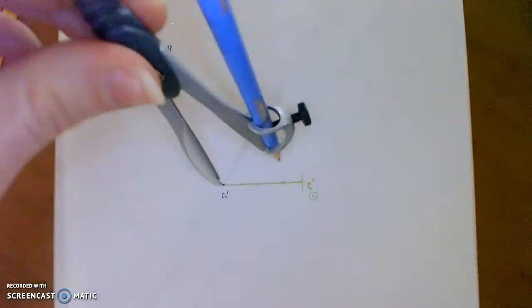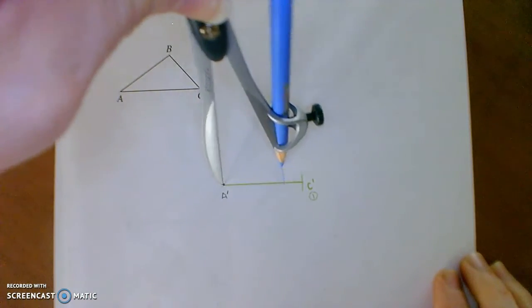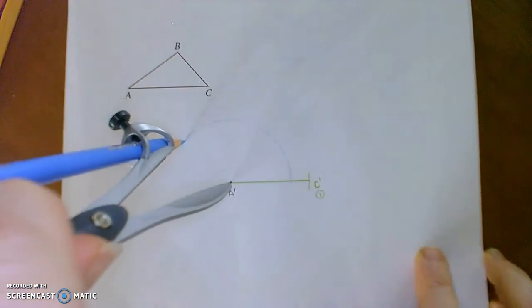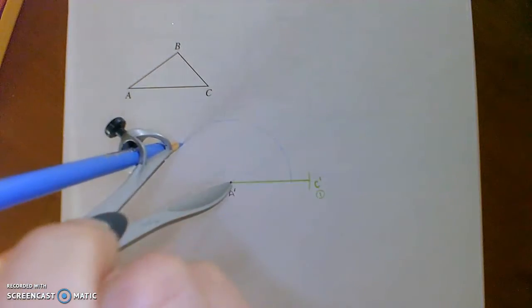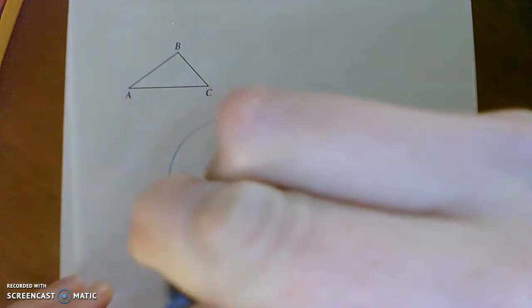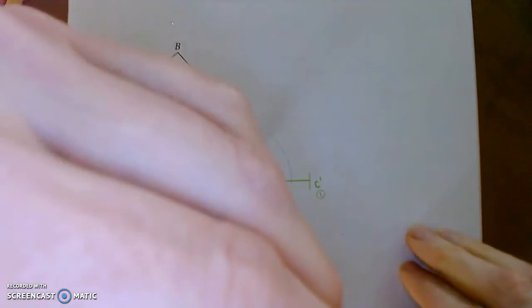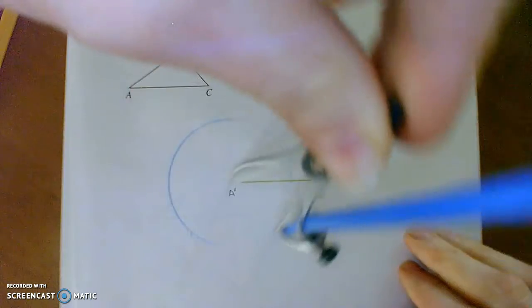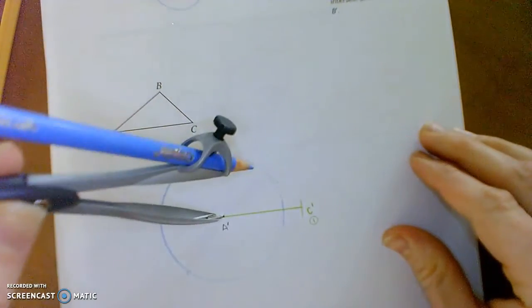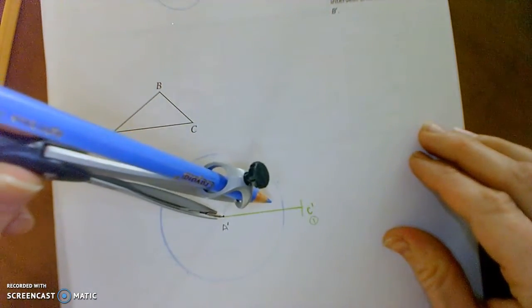So what I'll do is draw a circle using my compass of that radius. So this denotes all the points that are that distance away from A prime. Let me just go over it a little bit darker.